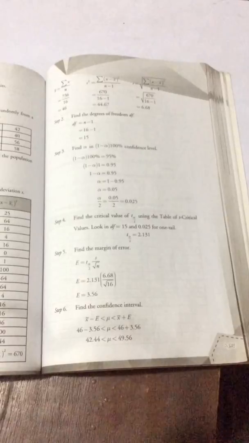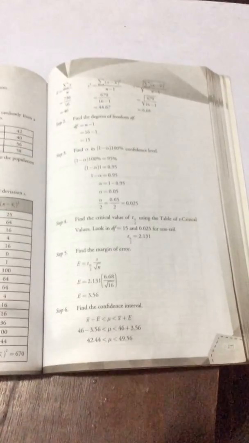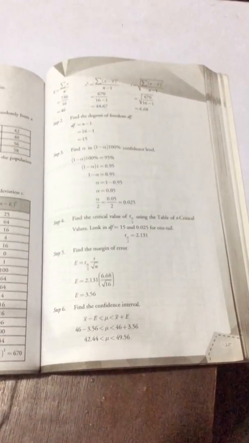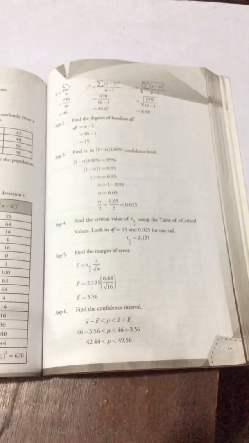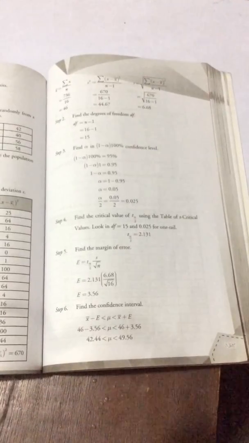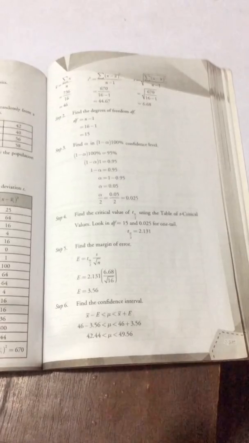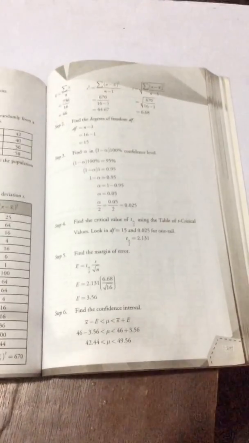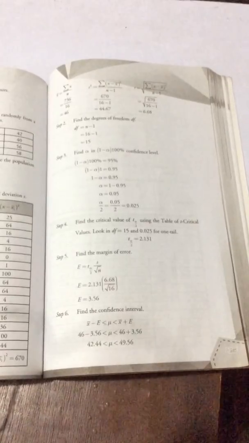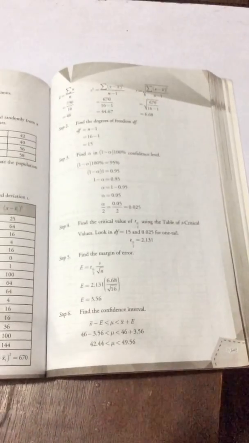You have to find first the margin of error for step 5. So how are we going to do that? Just make a simple substitution. The t of alpha over 2, which is 2.131, must be multiplied with the sample standard deviation, which is 6.68, and divided by the square root of n, which is 16. So our margin of error is 3.56.